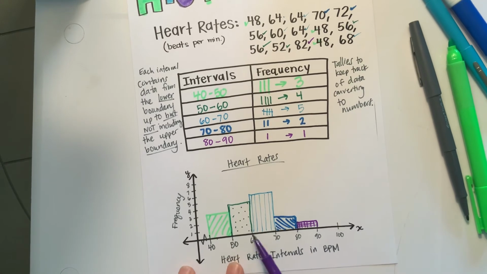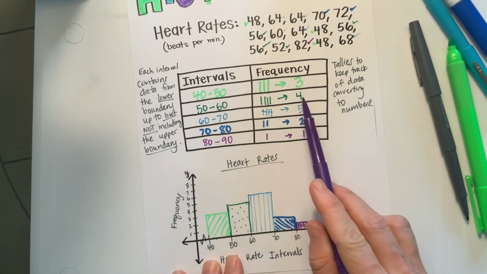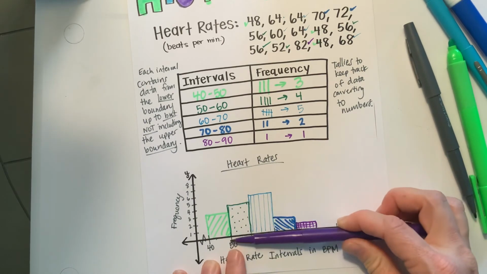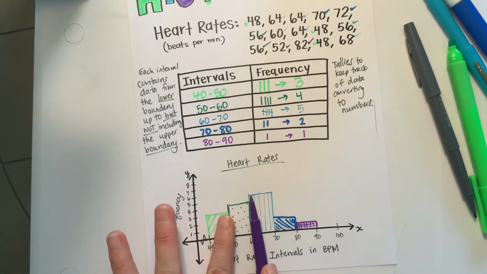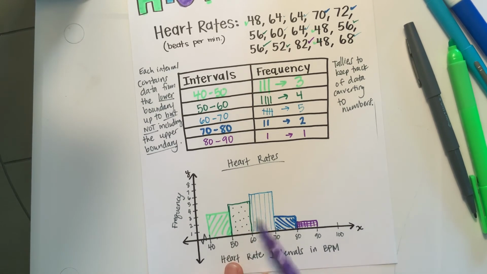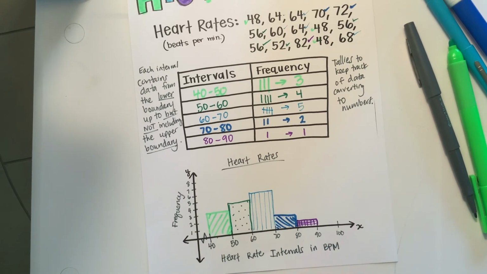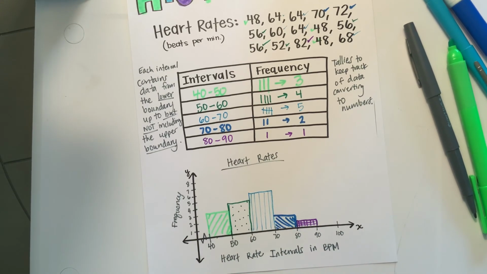Now, if I were to have had no values between 50 and 60, if that bucket had been 0, then of course that would then be at 0, and then there would be a gap between the bars, but that would be very purposeful. So if there are values for every single interval, then of course every single bar would be touching. All right, so that is a histogram, and it shows a great visual representation of the data showing those intervals and how frequently they occurred.